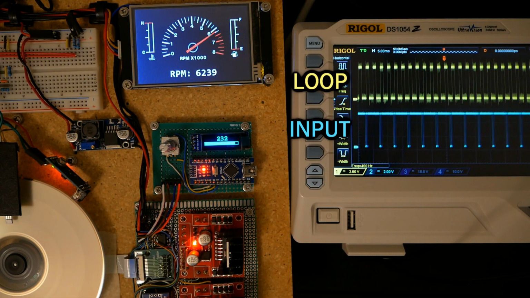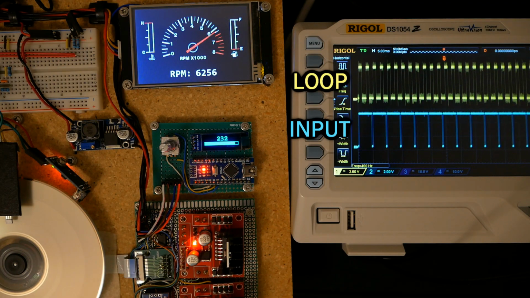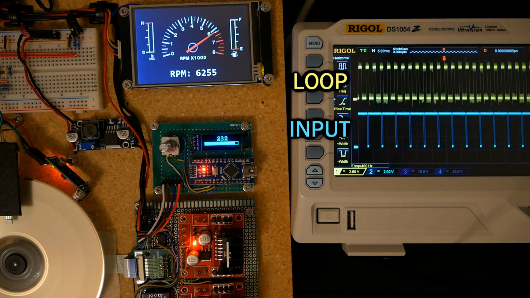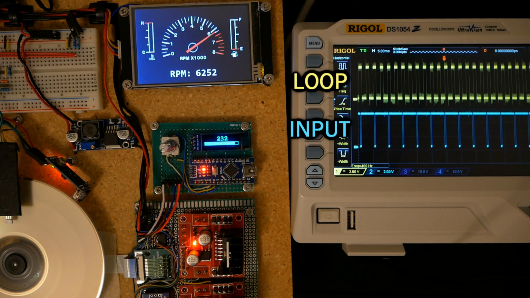In this example, I use an interrupt to create a tachometer that, even though it refreshes the display only once per cycle of the loop, can still count each of the pulses of the sensor, which happens a lot faster than the loop, to be able to calculate the revolutions per minute.